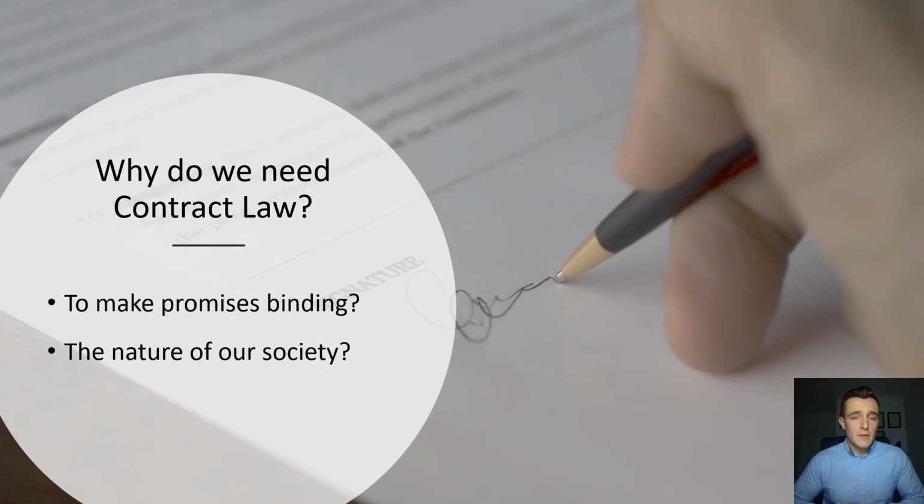The next bullet point that we have there is the nature of our society itself. We live in a market capitalist society, or some may say that the economic philosophy of this country is tilted towards a market capitalist structure. In other words, we buy and sell every day. It would be practically impossible to go about our day-to-day dealings if promises were not enforceable as part of that. Think of trying to run a society where one party just turns around and doesn't fulfill their side of the deal. It just wouldn't work in the society that we live in.